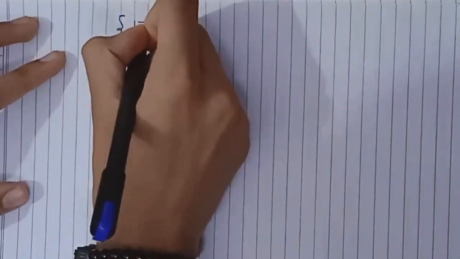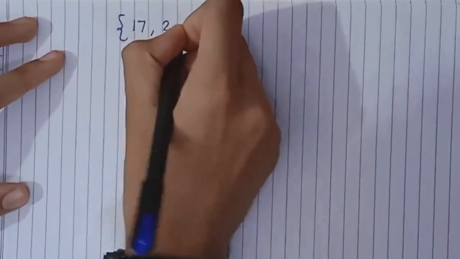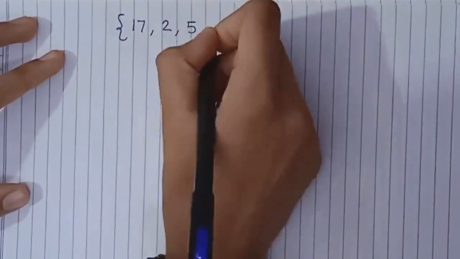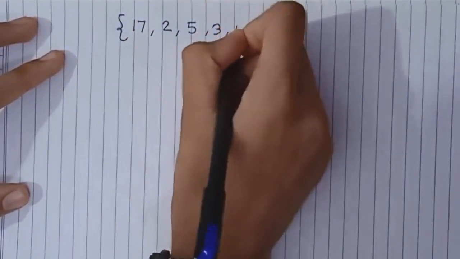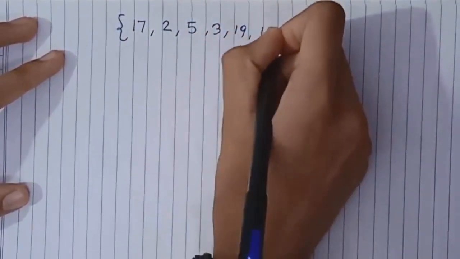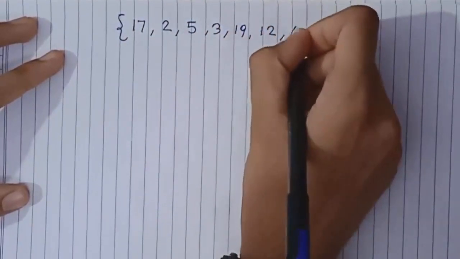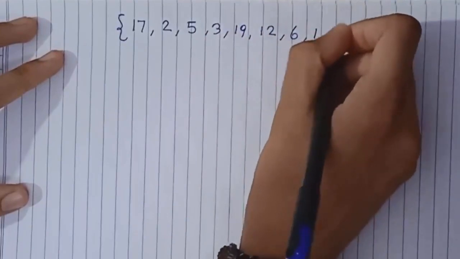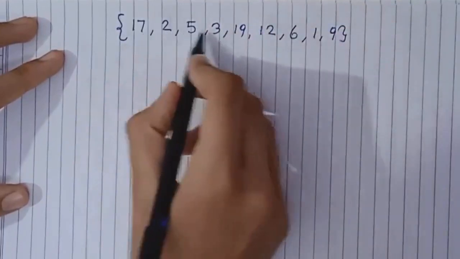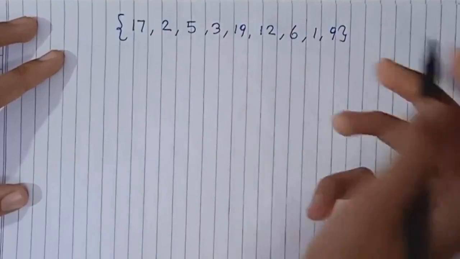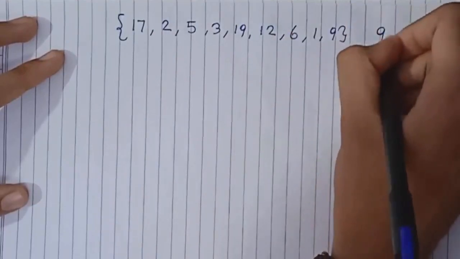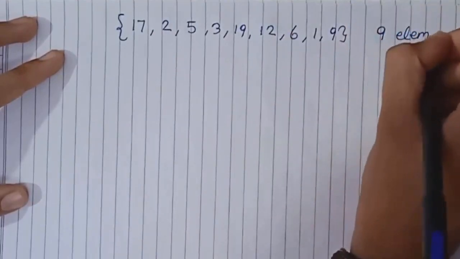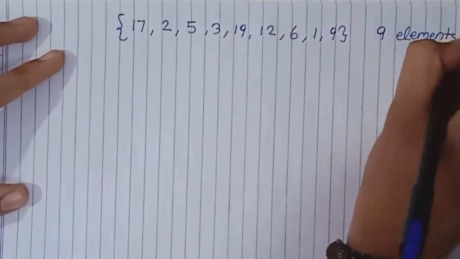Here in the example, I am taking 9 elements in my array: 19, 12, 6, 1, 9. You can count that there are 9 elements in my array.